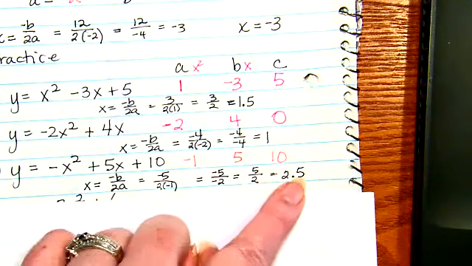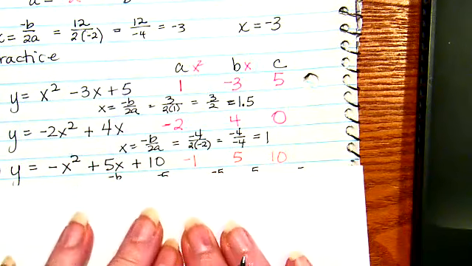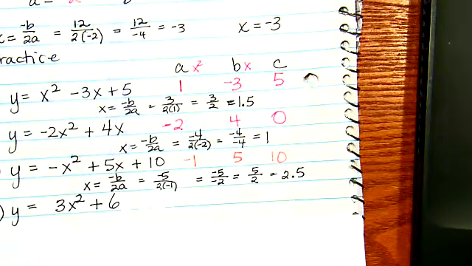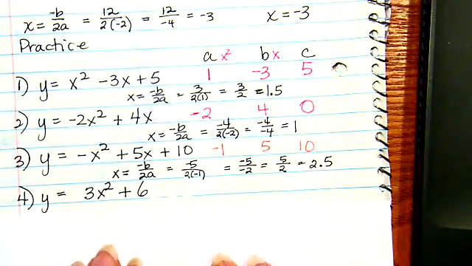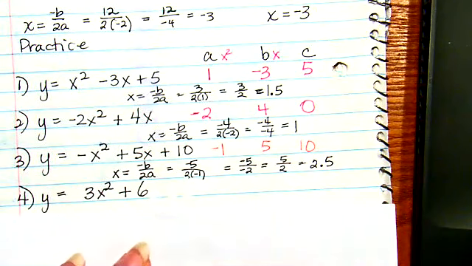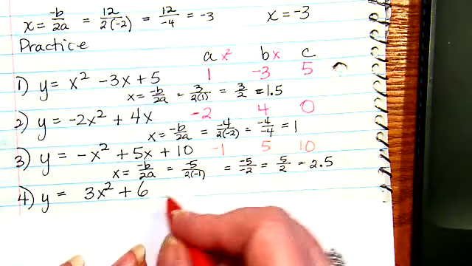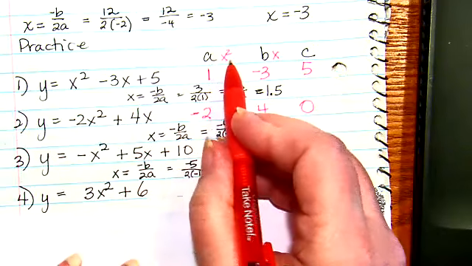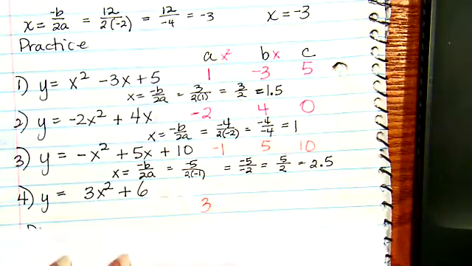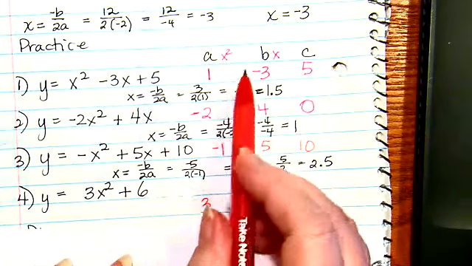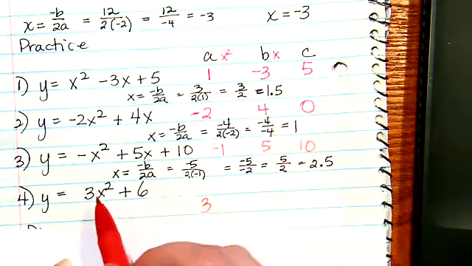Mostly you're going to get ones that are whole numbers, but just to practice how to find that. Now I want you to look at one more, because this can be a tricky one. What's A, what's B, what's C? Remember, A is for the x squared, so A is 3. Now, B is for the x.